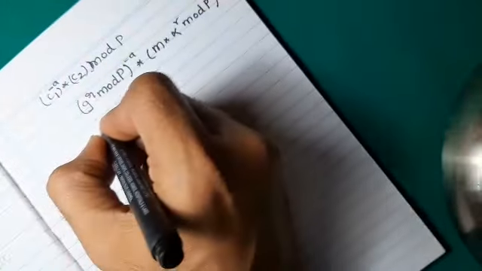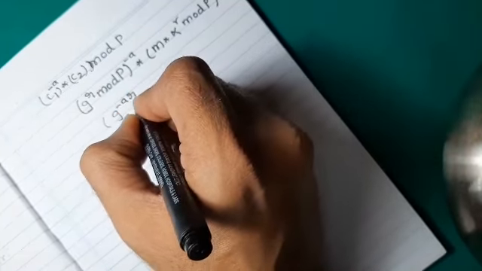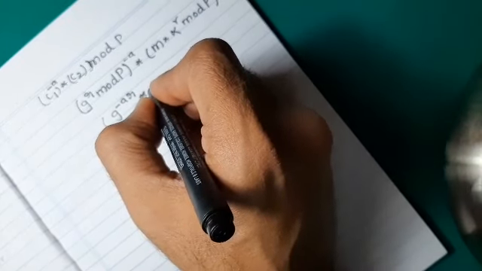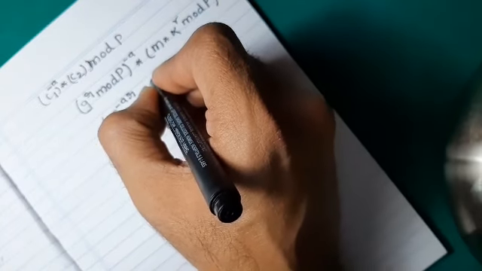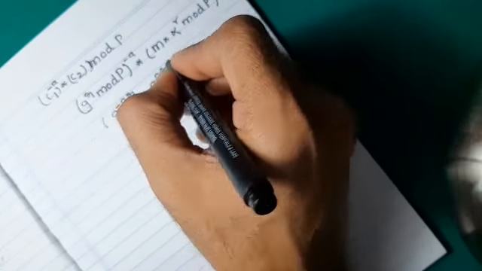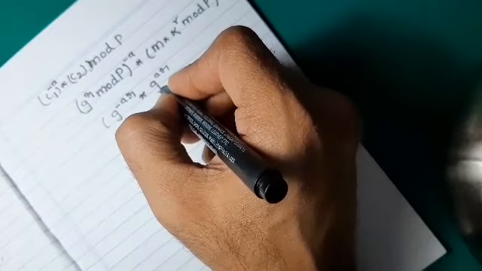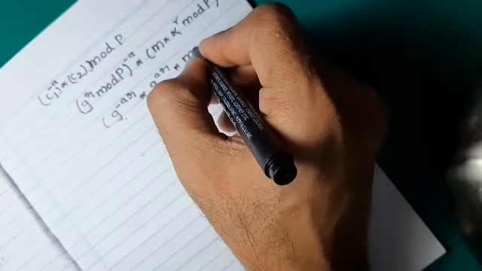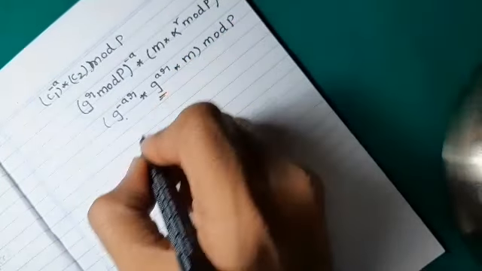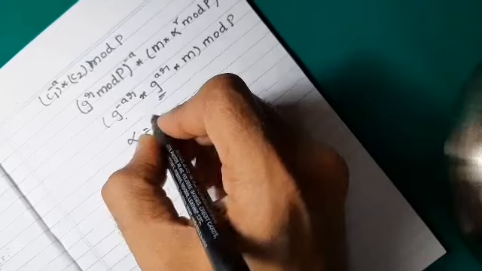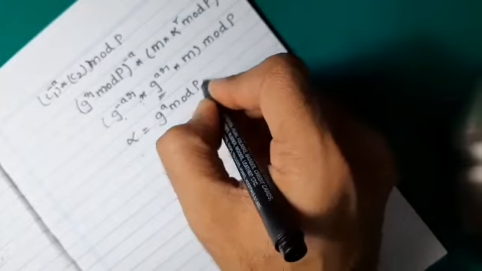After rearranging, this becomes g raised to minus a into r, into g raised to a r, because of alpha's calculation, so I substituted that value here, into m mod p. This is because alpha is equal to g raised to a mod p.